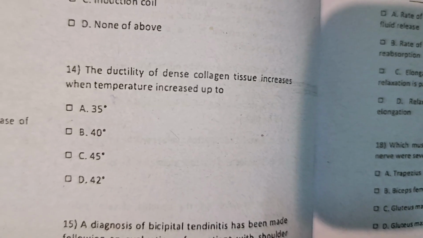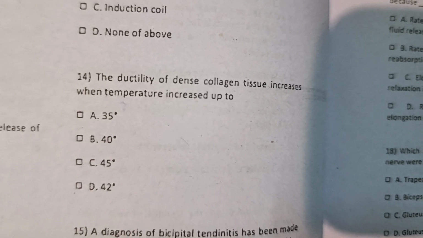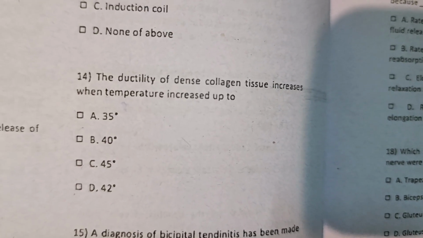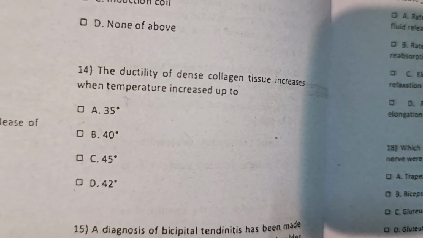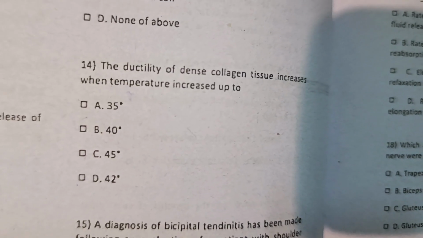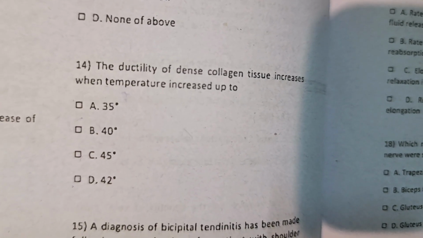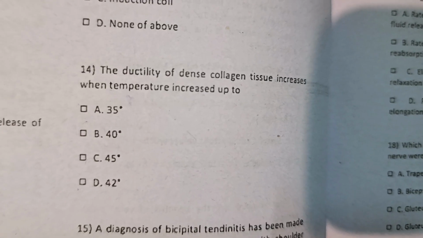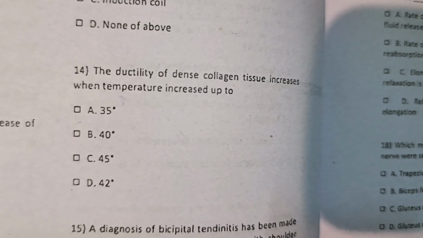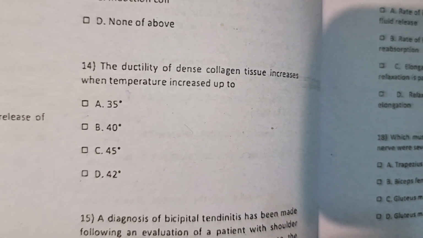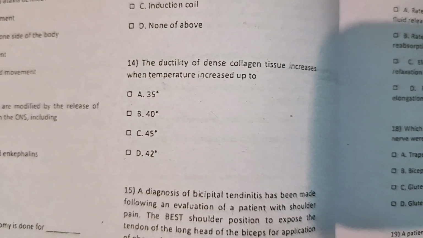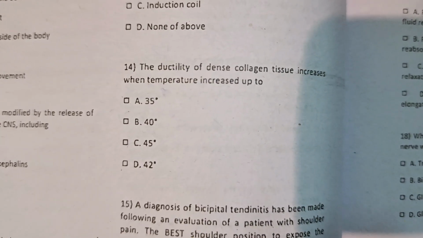MCQ number 14: The ductility of dense collagen tissues increases when temperature increases up to option A, 35 degree, option B, 40 degree, option C, 45 degree, option D, 42 degree. And the right answer is option B, 40 degree.